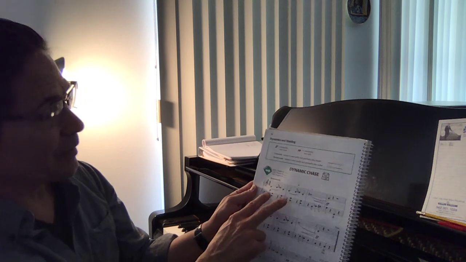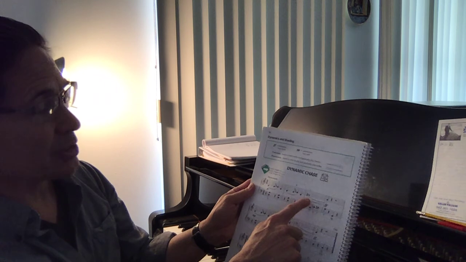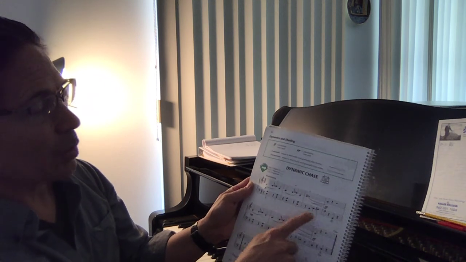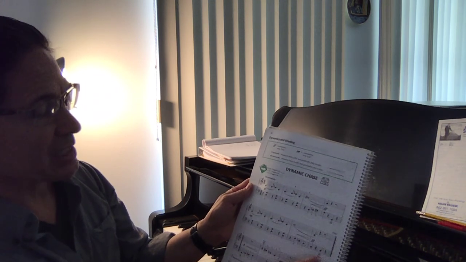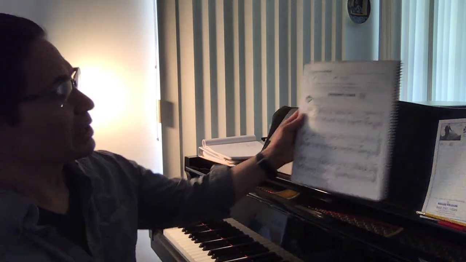So if we look at that, if I learn these 2 measures, I've already learned those 2 measures. And these are very similar. They're just slight differences in patterns. One goes up and down, one goes down and stays. And it goes down even farther. There's an octave. Let me look at those first.